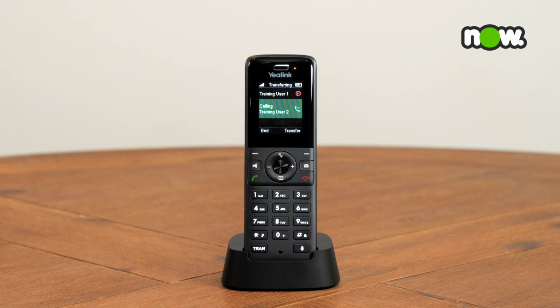If you have started a transfer and the second party does not answer, or they have answered but do not wish to accept the transfer, use the left-hand side End Soft key to cancel the transfer, and you will be reconnected with the original caller.